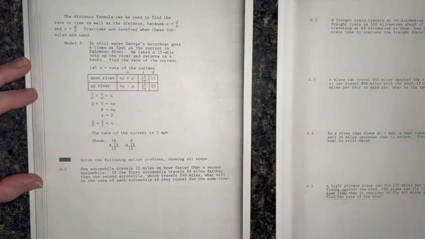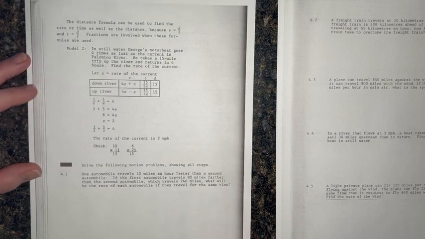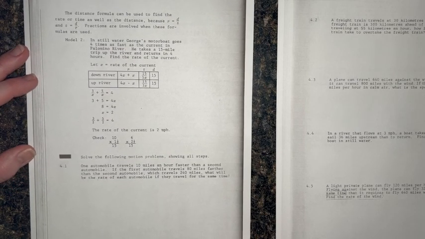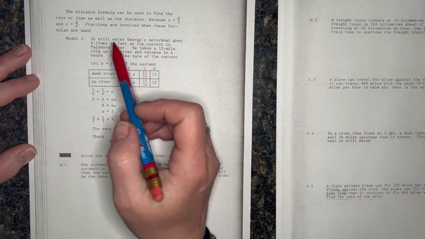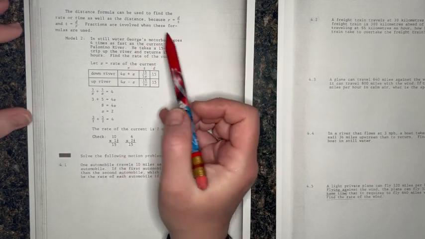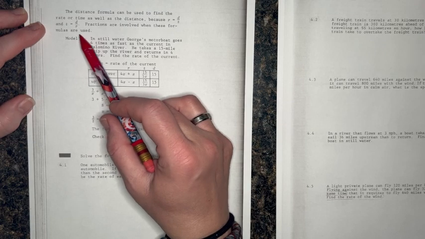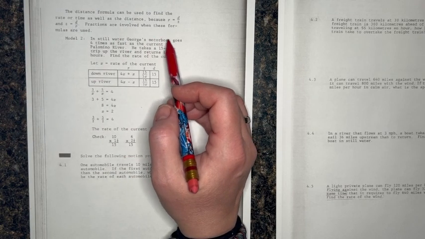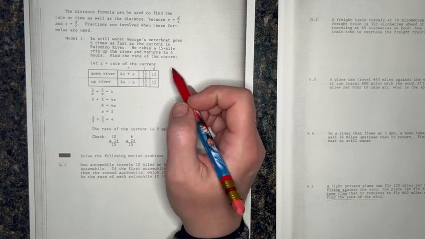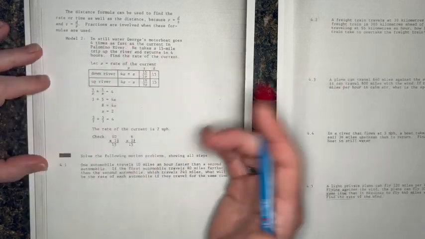So at the top of what they have listed here is page 40. You can see it here. It says the distance formula can be used to find the rate or time as well as the distance, because rate equals distance over time and time equals distance over rate. Fractions are involved when those formulas are used. So model 2, example 2.